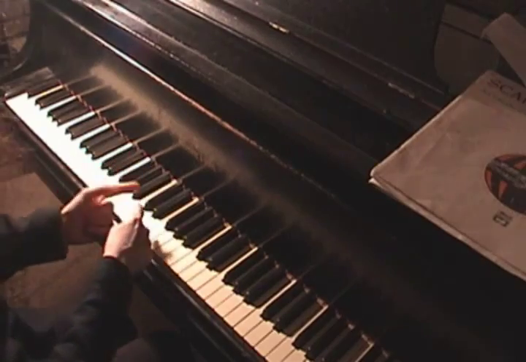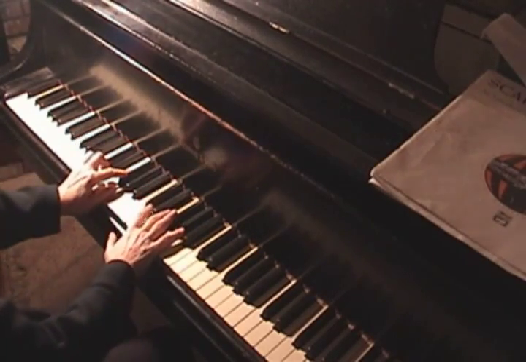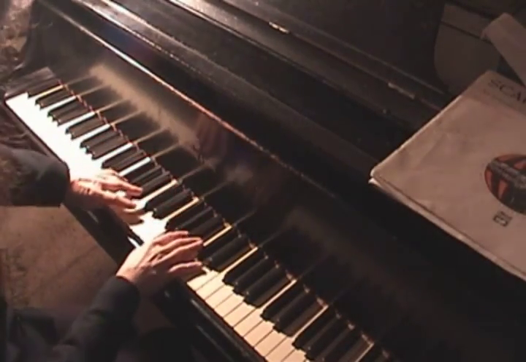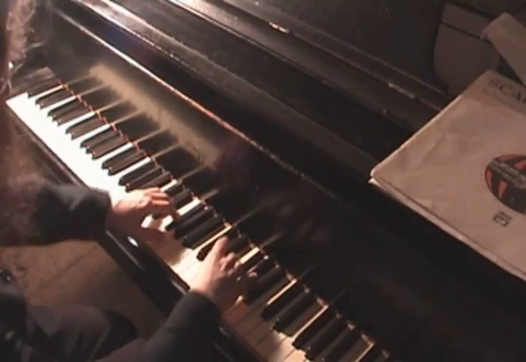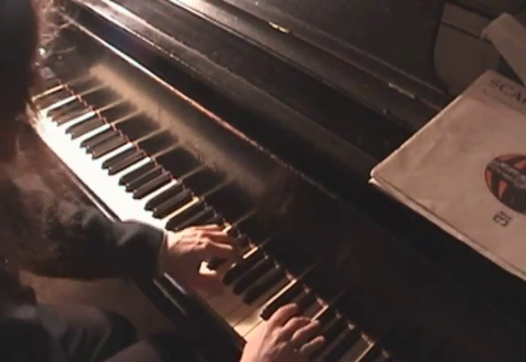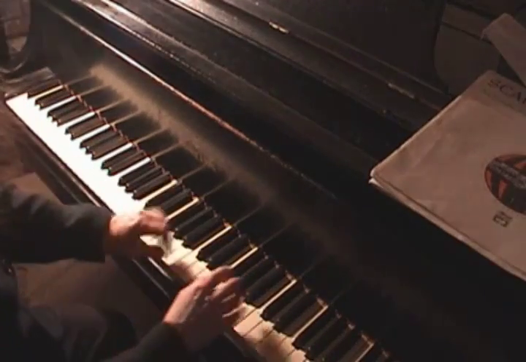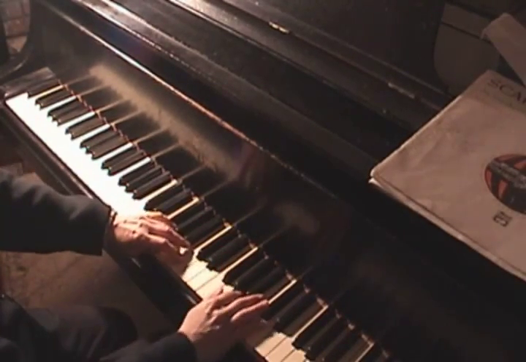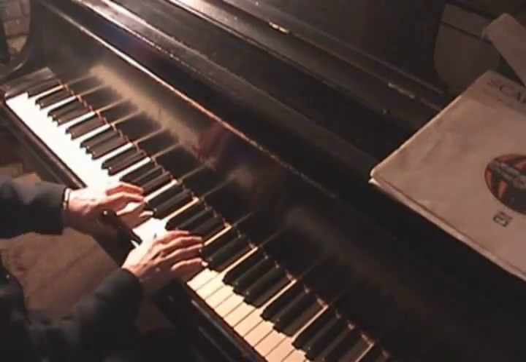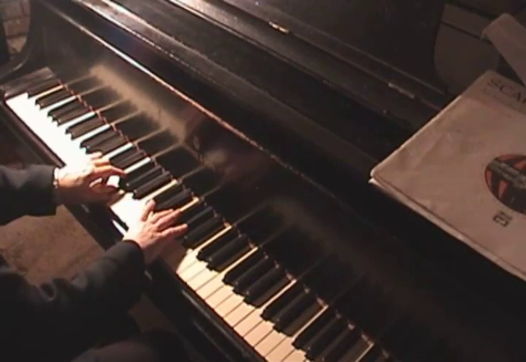So if you just isolate the crossovers, you would have the 2, 1, 4, 4, 1, 2. I'm going to the next octave. Coming down, you're going backwards. 4, thumbs, 4. So you've isolated the crossover in this scale.